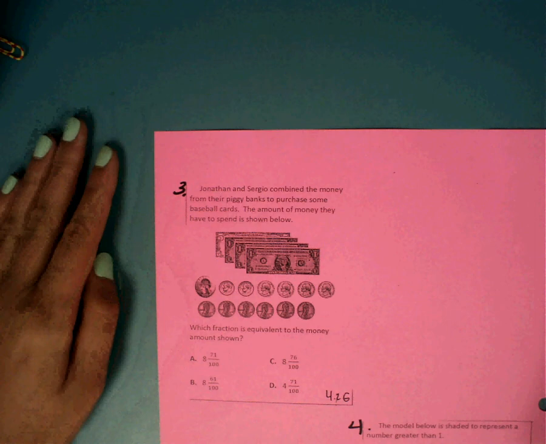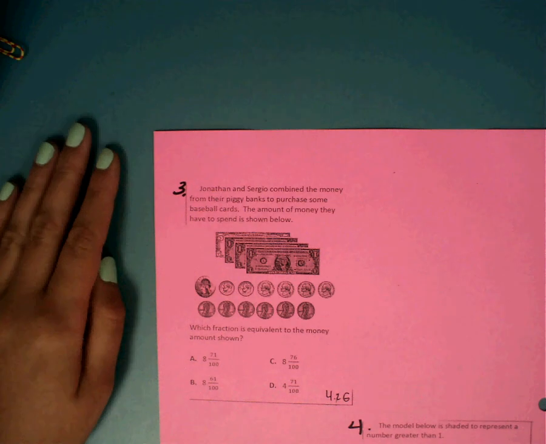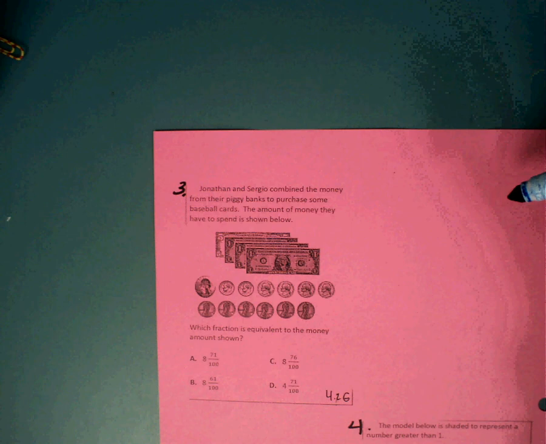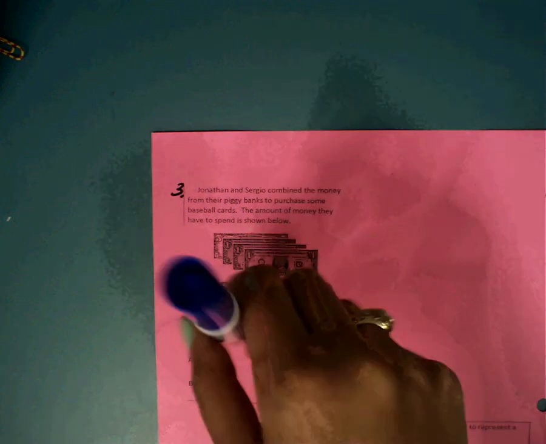Okay, turn over. Jonathan and Sergio combine the money from their piggy banks to purchase some baseball cards. The amount of money they have to spend is shown below. Which fraction is equivalent to the money shown? Okay, I don't know if you remember this, but I told you exactly what to do when you see a money problem. And that is to label that money. Label it. Do not have a money question go by you where you don't label it and you're like, oh, well, it looks like 876.